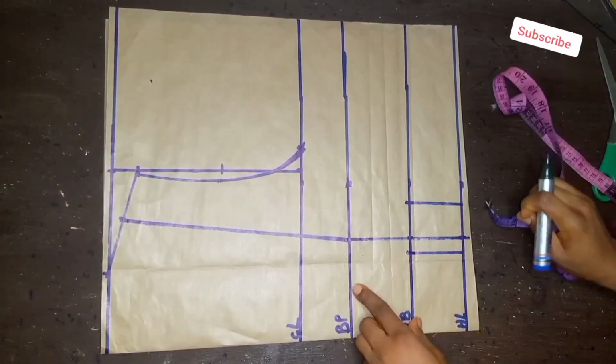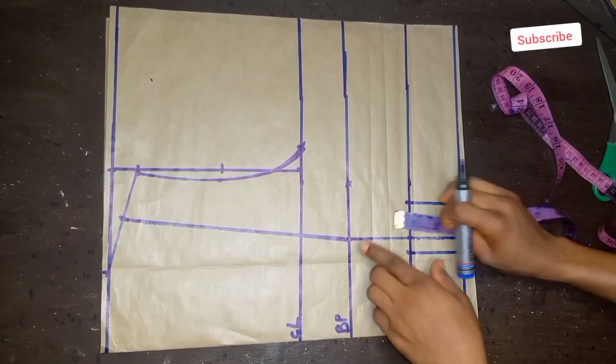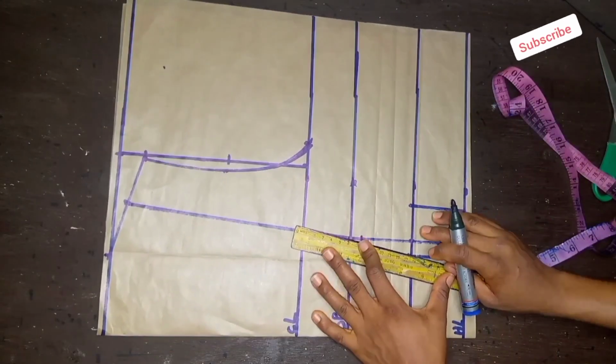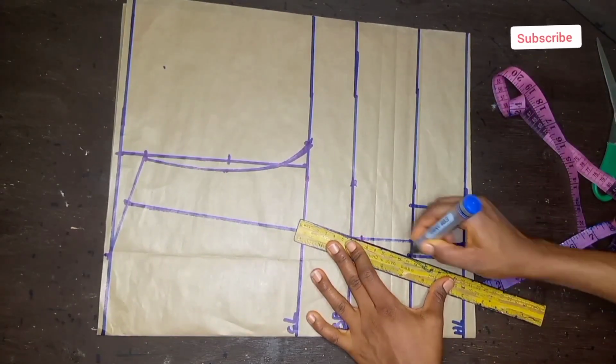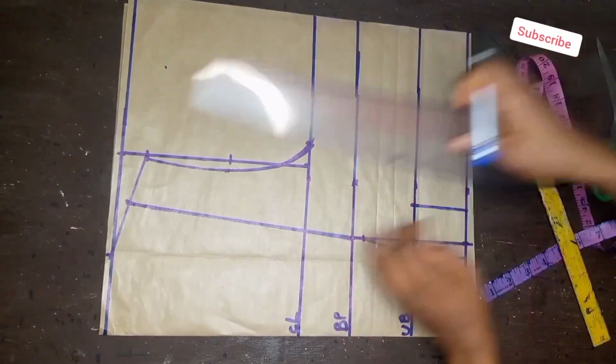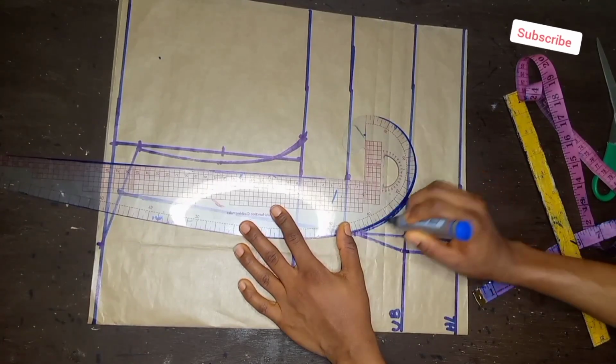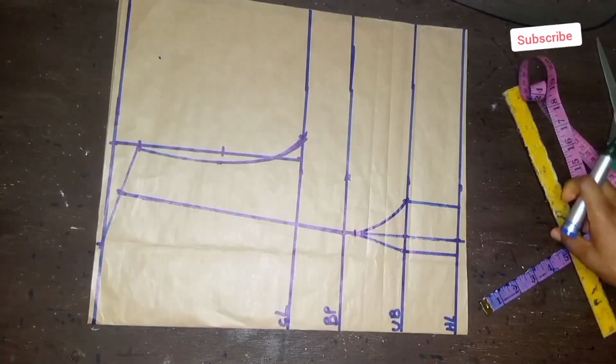At this bust point, I'll come down by 0.5 inch. Then I'll connect from that 0.5 inch to the under bust at the center front and also at the side front. Now for the center front, I used a ruler to connect it. For the side front, I'll use a French curve to connect it. And yeah, our under bust is ready.